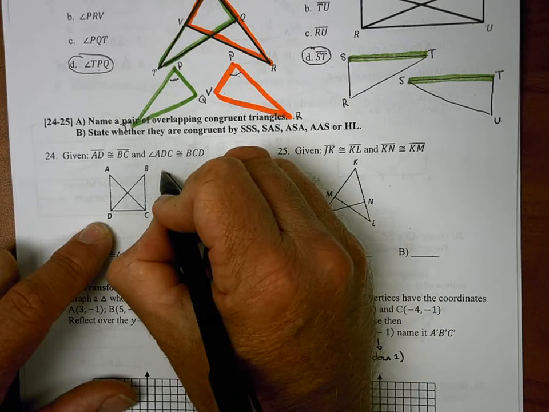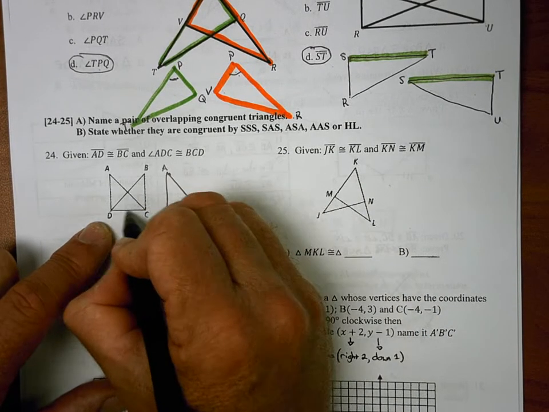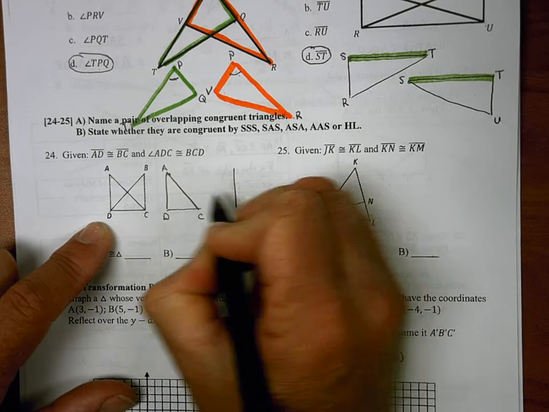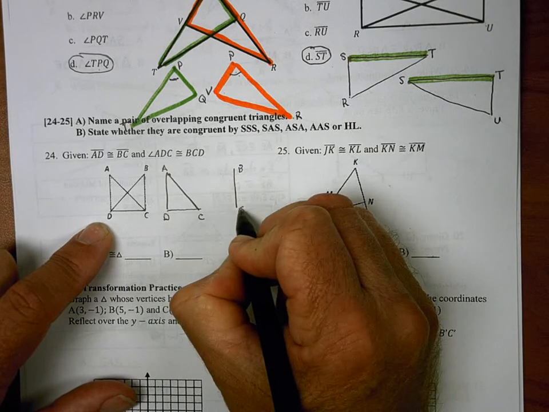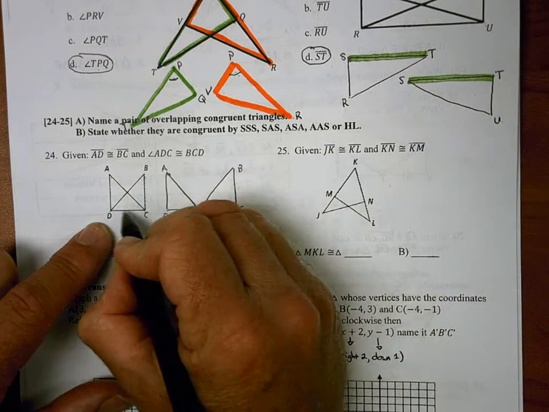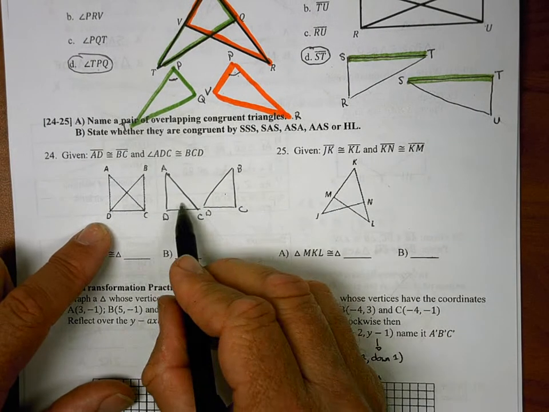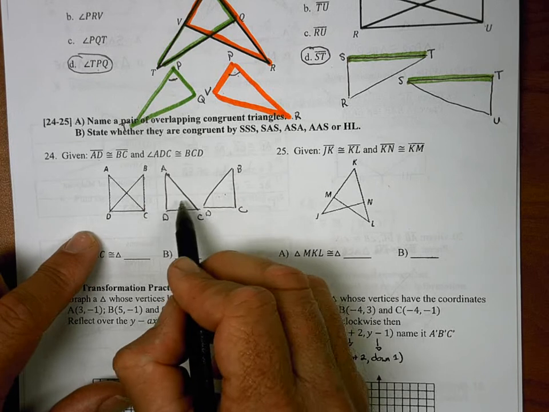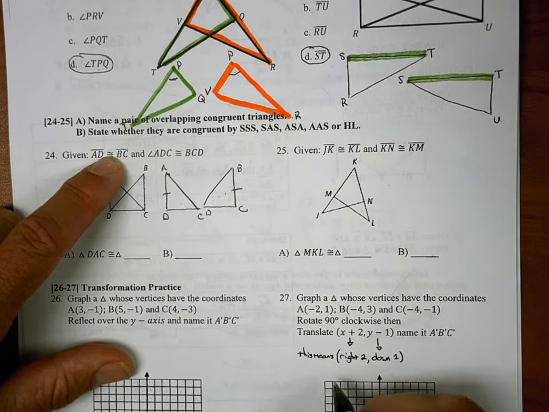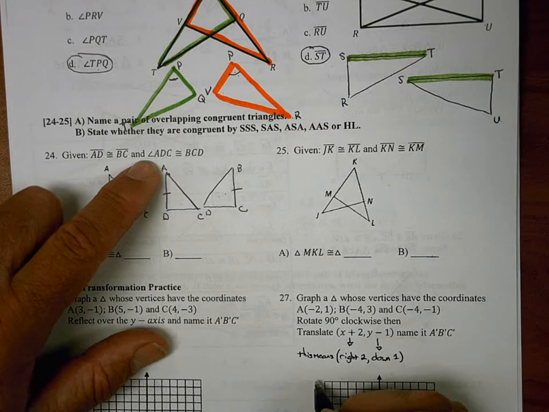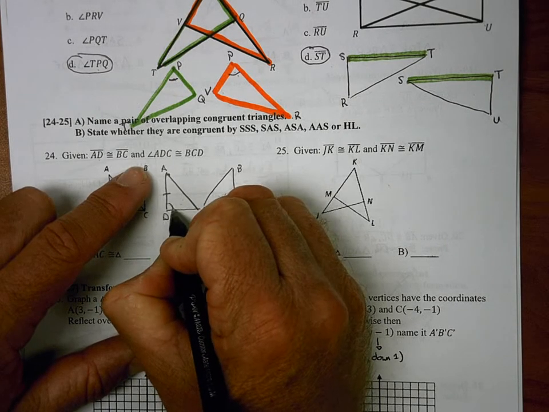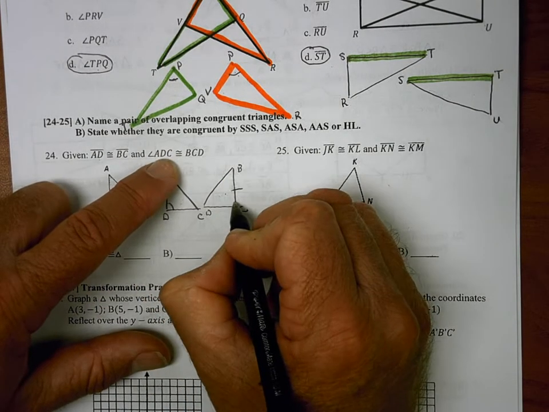So here I have A goes to D, D goes to C, C goes back up to A. The other triangle is B going down to C, C going over to D, and then D going diagonally back up to B. Okay, so let's use these two triangles instead of this total picture. This will make it easier. So side AD is congruent to side BC. Then we have angle ADC. So start at A, take the turn to D, go to C. That's that angle right there. That is congruent to BCD, which would be that angle right there.